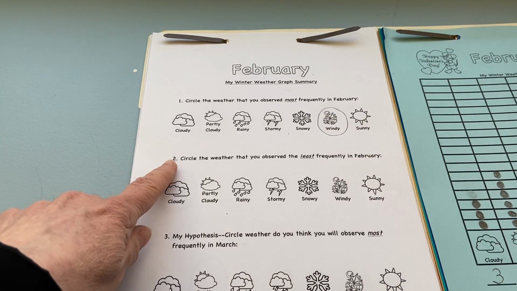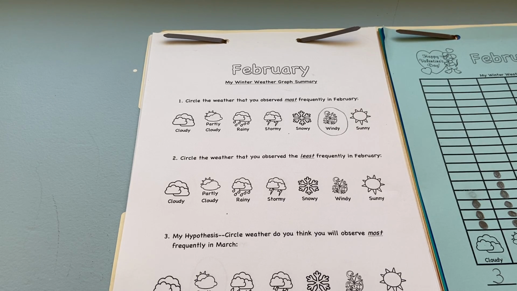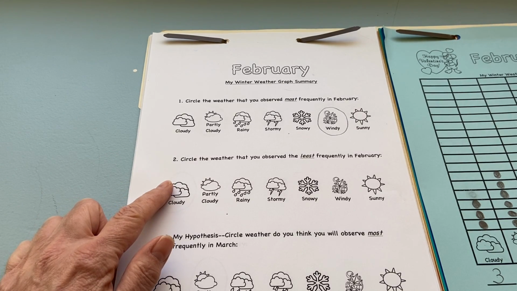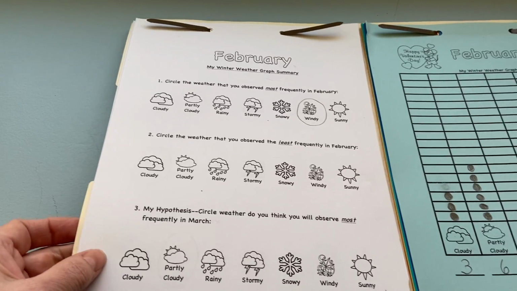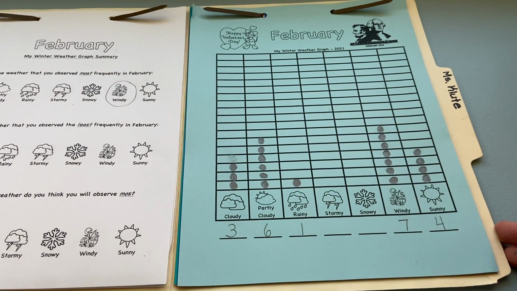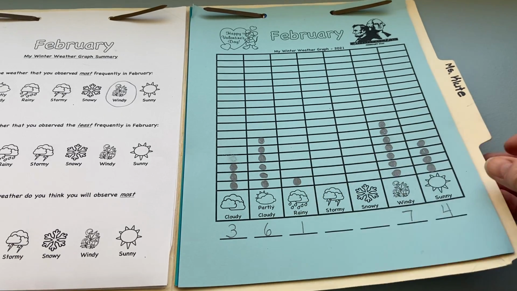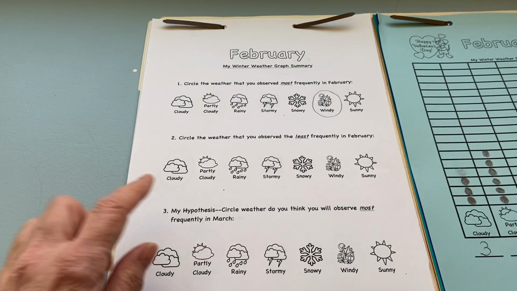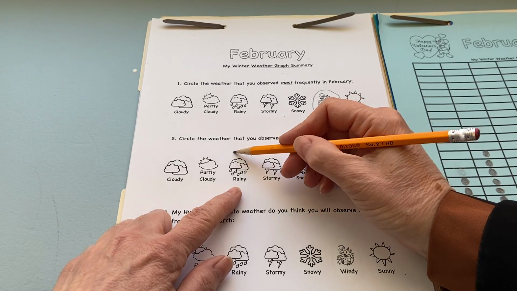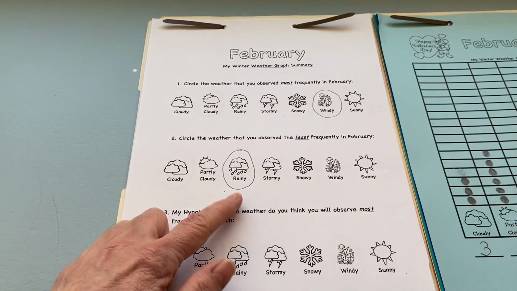Okay, then on number 2, it says, circle the weather that you observed least frequently in February. So now I have to look for my lowest number over here. So you'll see right there, rainy. I only had 1 for that, okay? So I'm going to come over here, find my picture of rainy, and circle it. This is the one that I saw least frequently.